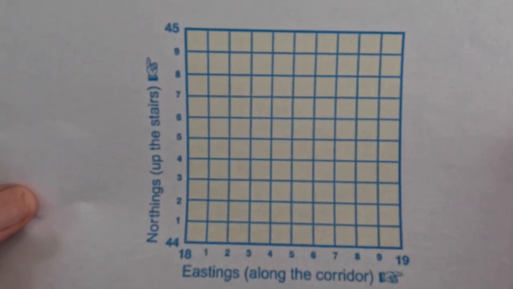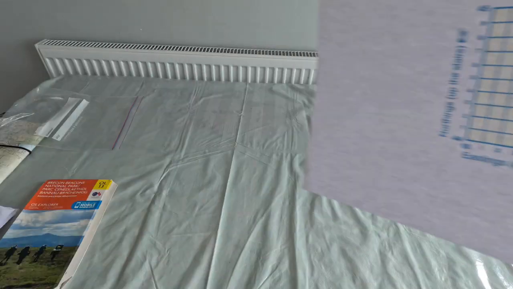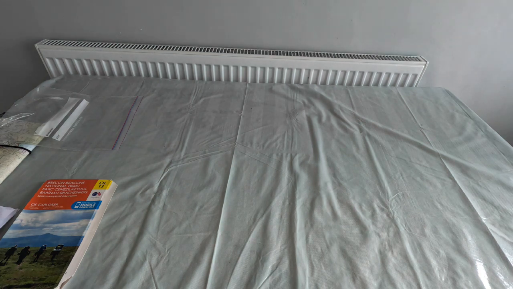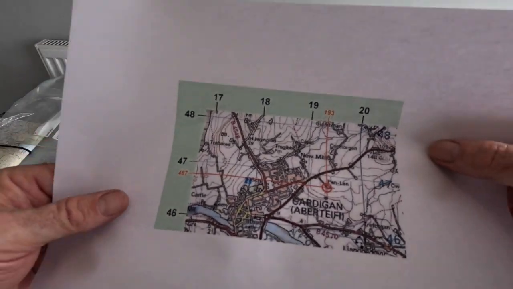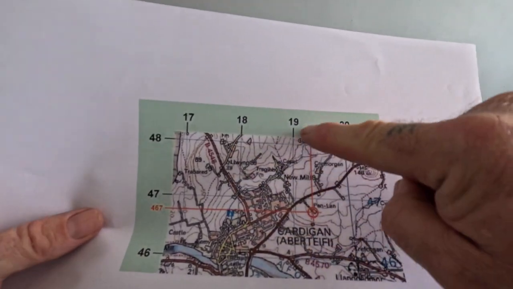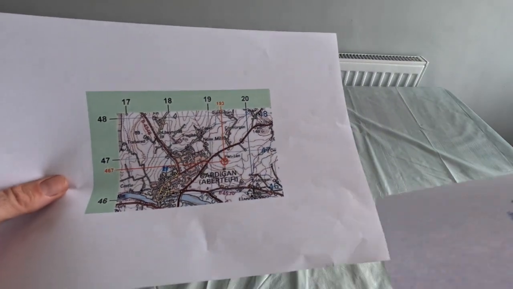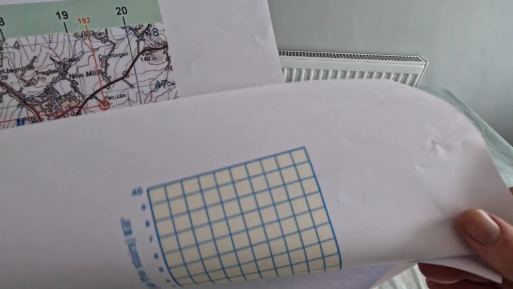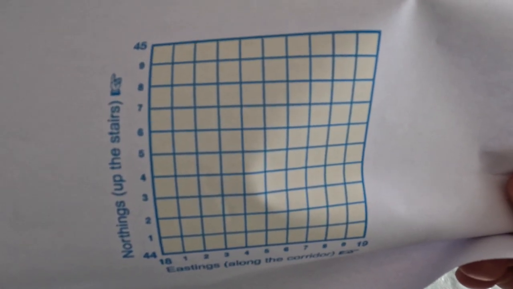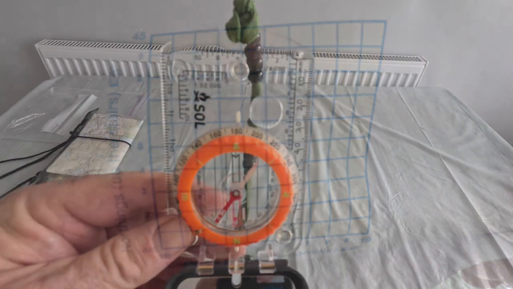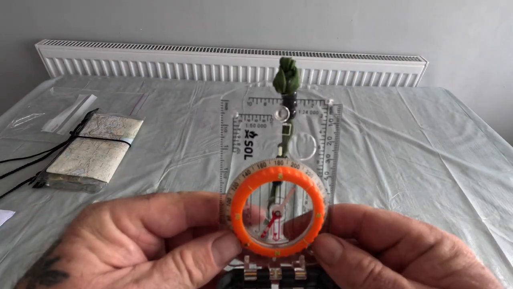So see that square there? You'd put a grid in there like that.